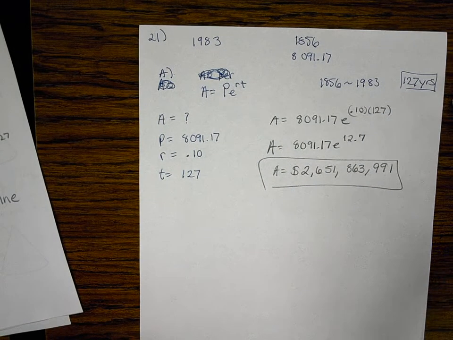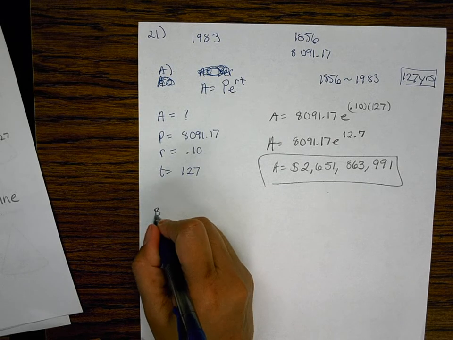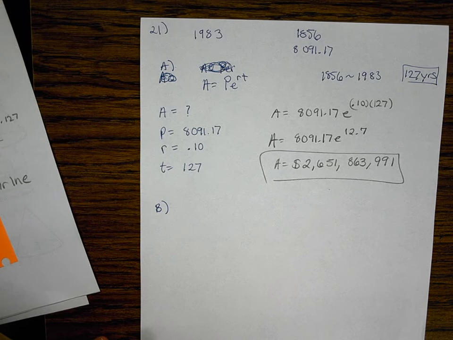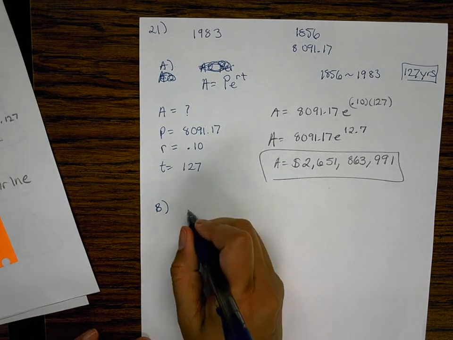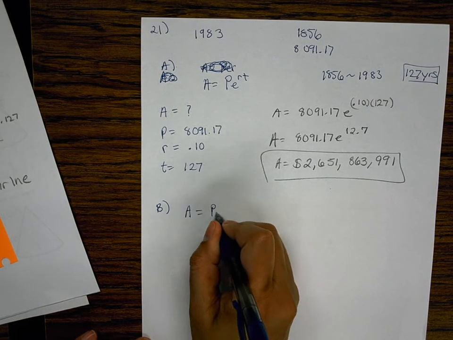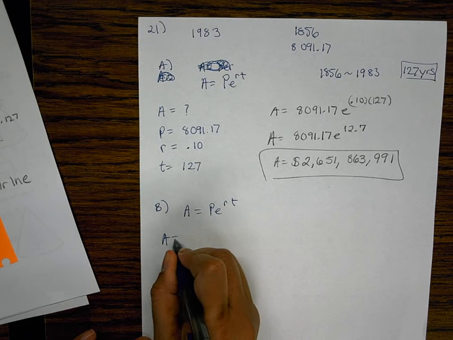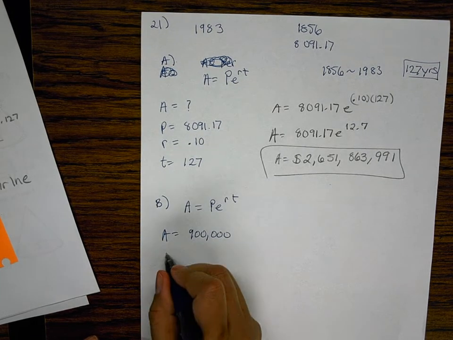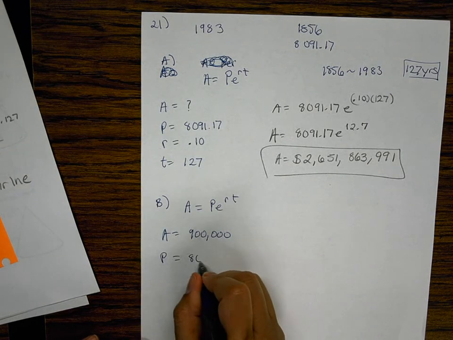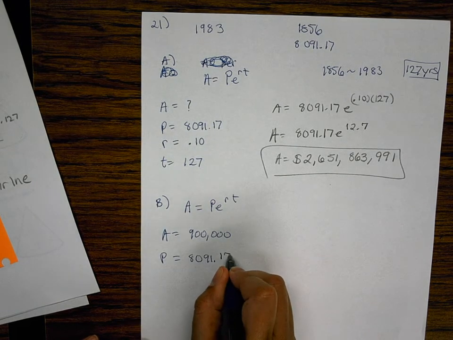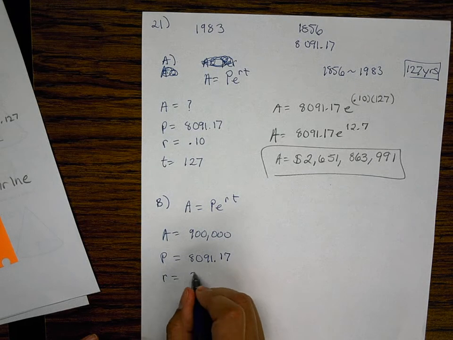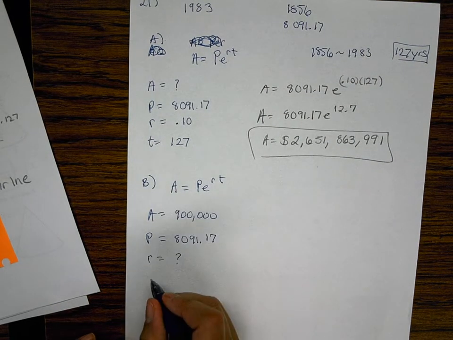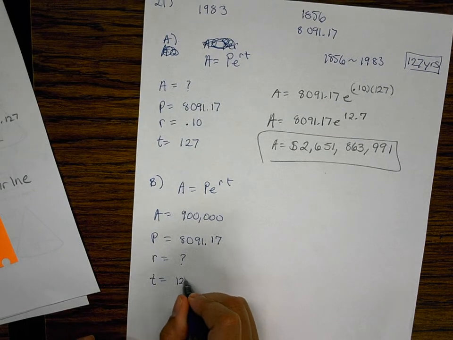Okay, part B. Find the interest rate compounded continuously requested by the Pequots. Okay, so same formula. The Pequots were requesting 900,000, so now we're going to plug that in for A. The initial amount was still $8,091.17. The rate, we don't know. We're wondering what rate they were using when they figured out the 900,000, and the time is still 127 years.